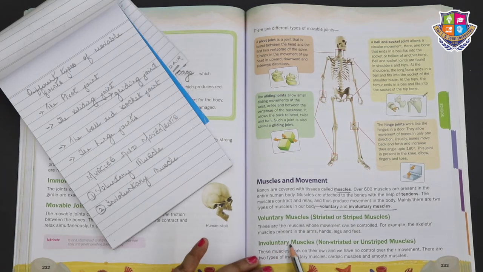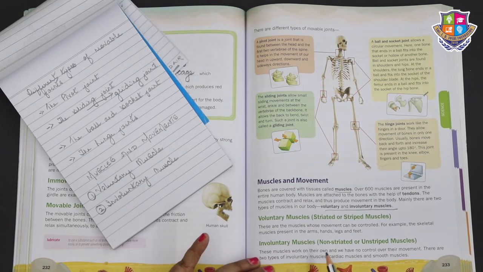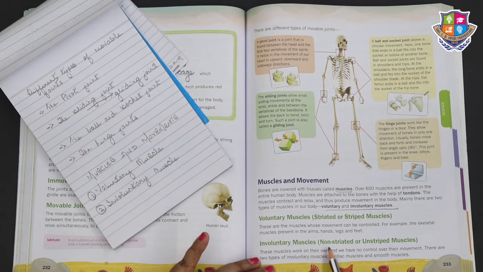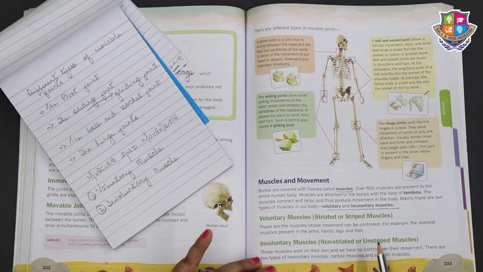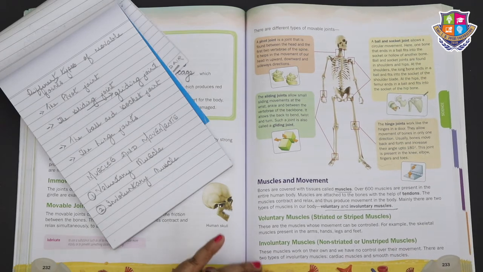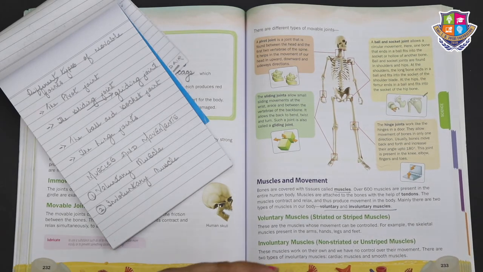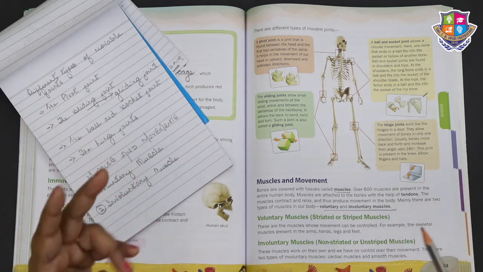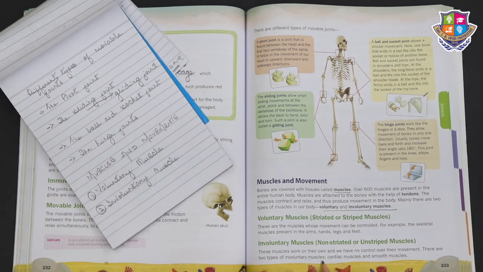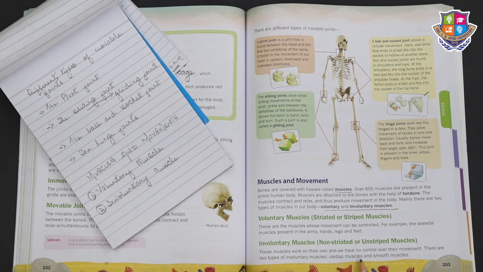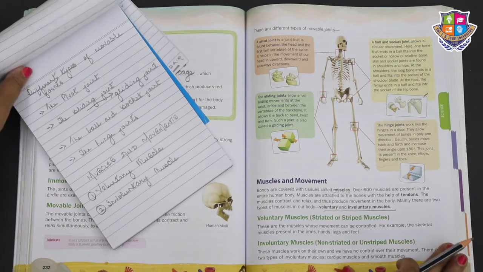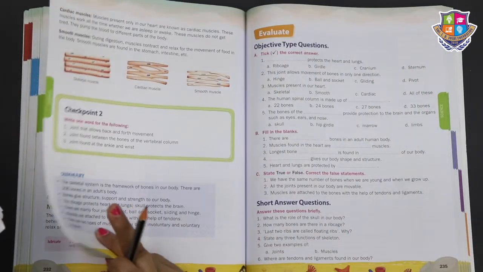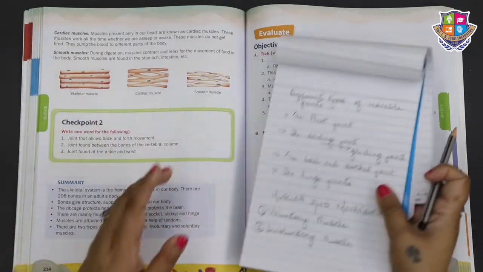Next we go to the involuntary muscles. They are non-striated or unstriped muscles. These muscles work on their own and we have no control over their movement. There are two types of involuntary muscles, that is the cardiac muscle and smooth muscles. My goodness, that was a lovely piece of information.